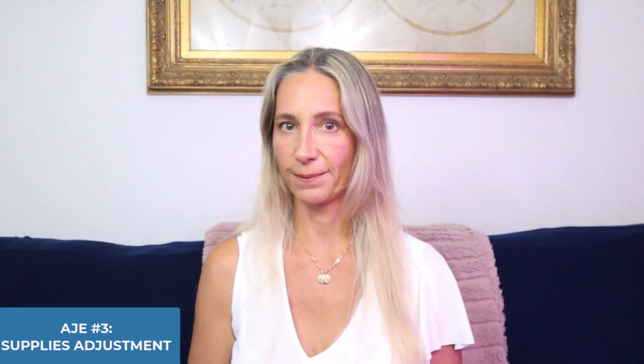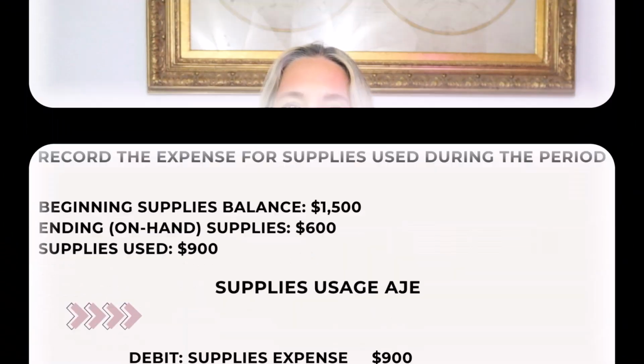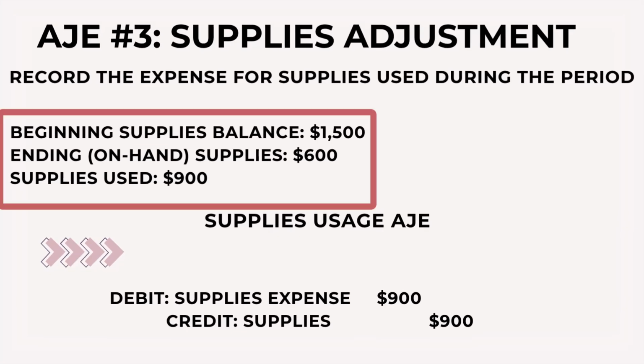If we don't adjust for what's been used, we will be overstating our assets and understating our expenses. So we do a physical count of what's left, subtract that from what we started with, and record the difference as supplies expense. For example, if supplies has a beginning balance of $1,500 and the ending, which is what's on hand, is $600, we have used $900 of supplies.